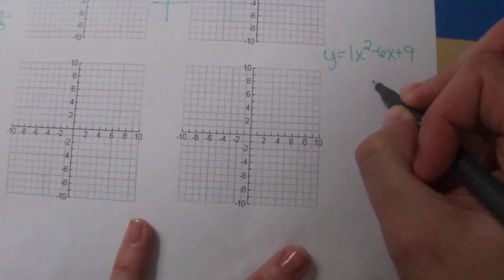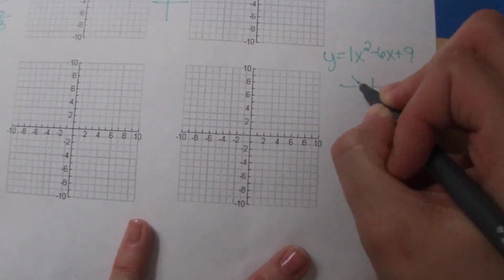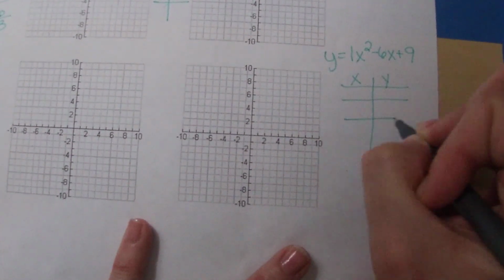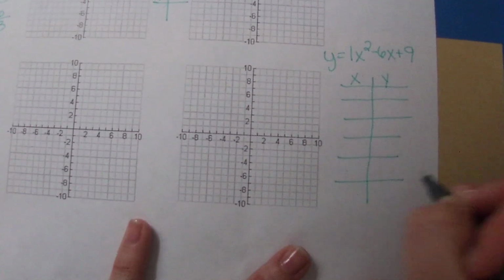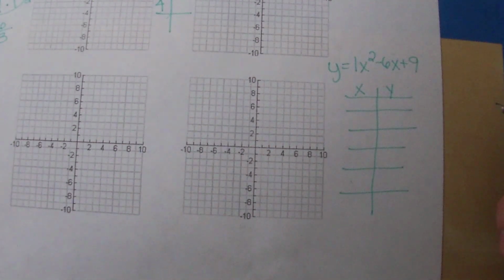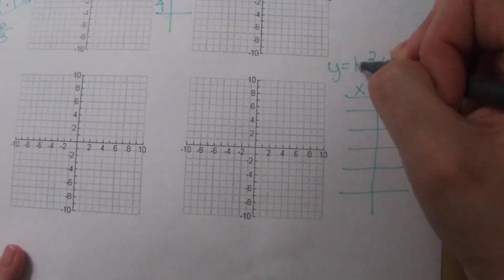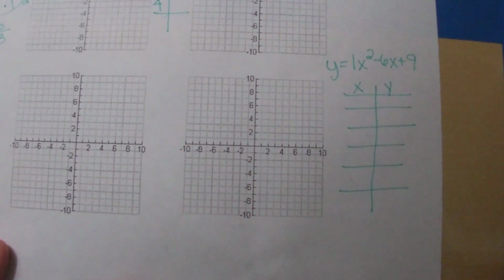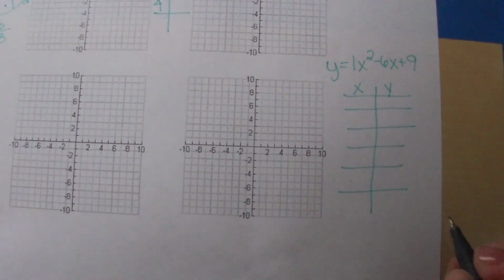But okay, so we're making our table. Okay, we want to find our middle, our starting point. So negative b over 2a. So 1, b is negative 6. So the negative of negative 6, I might have caught that when I spliced it together.